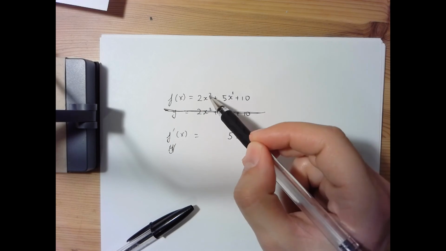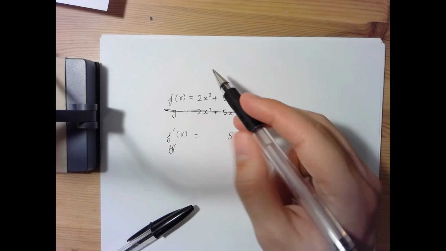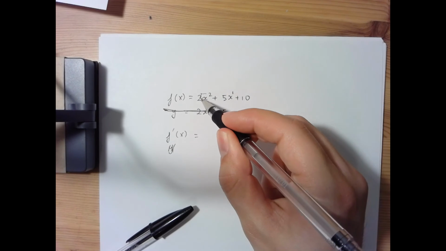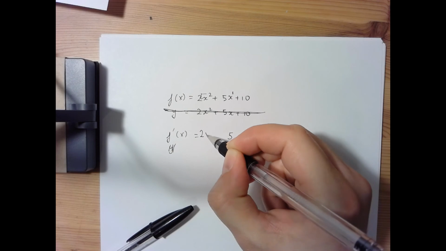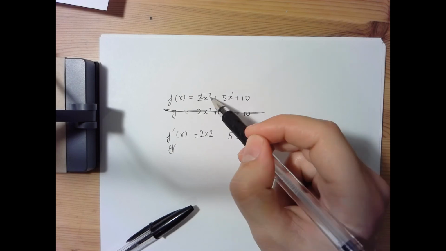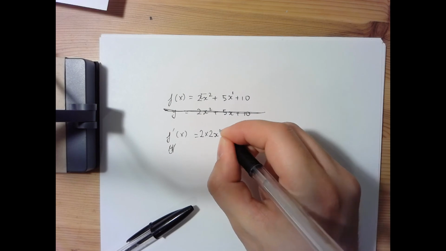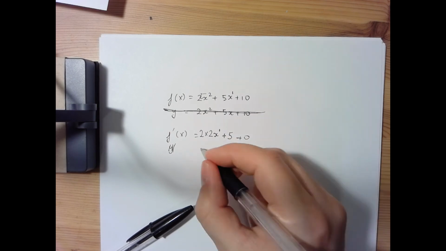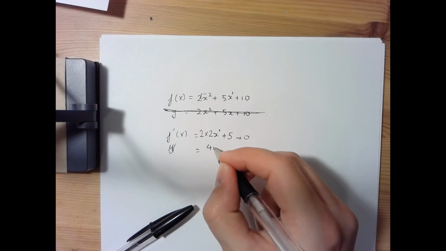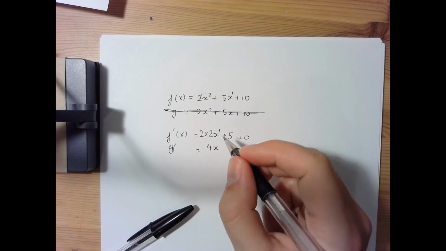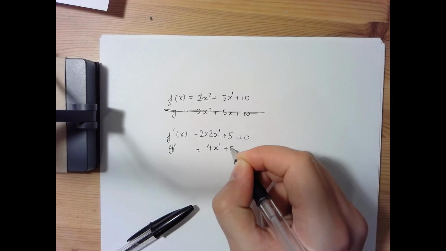If it's this example, so the 2x squared, the 2 goes down, right, and multiplies with the other 2. So we get 2 times 2, and the power of the x goes down by 1. So we get the following. So we end up having 2 times 2, so 4, and the x at 1 power down, so at the power of 1, and plus our 5.